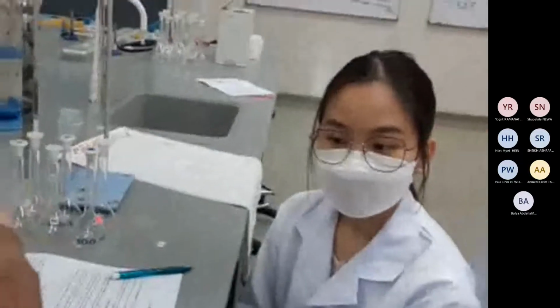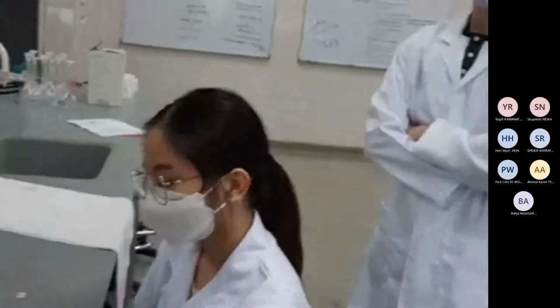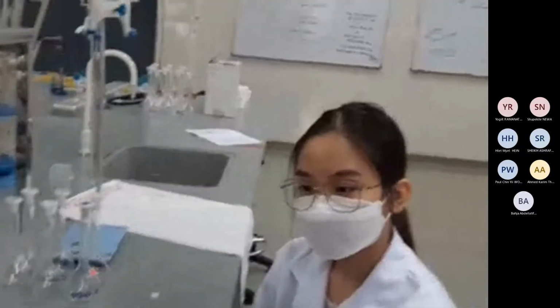Blank in this case is water. Sometimes we have another solution that we use for preparation, so we will use that one for the blank. Put it here, press 0. All right, that's it. It takes just 2 seconds.